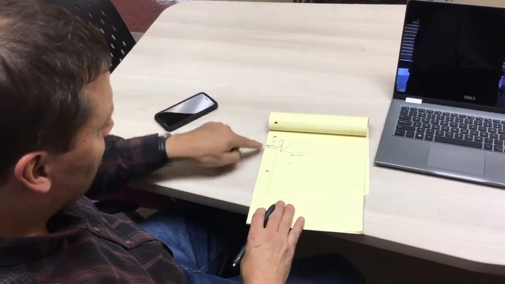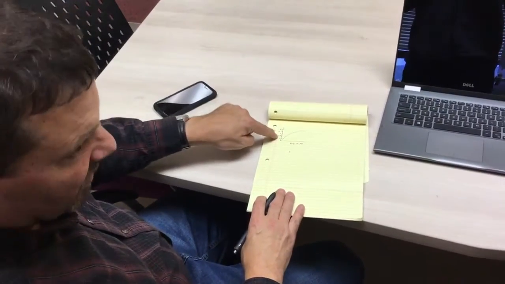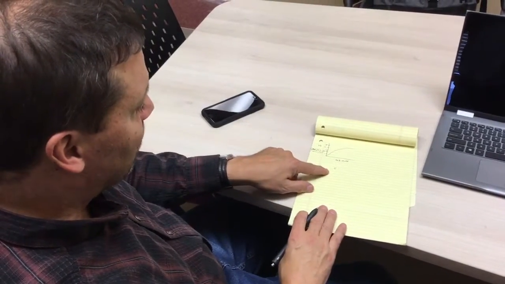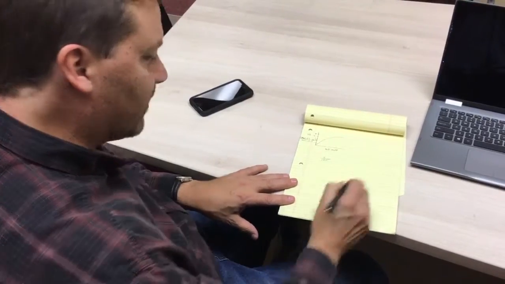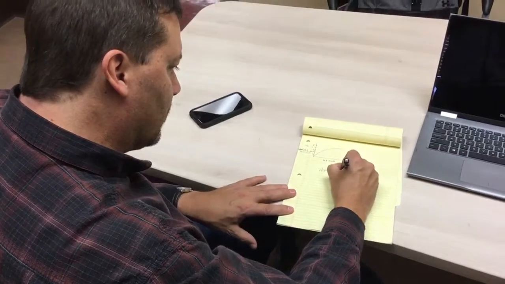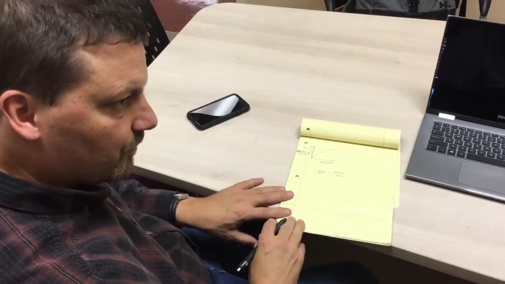The true value, so this 5 is really the moles per liter times 10 to the fifth. So what I have to do is take that and divide it by 10 to the fifth to get the true moles per liter per minute.